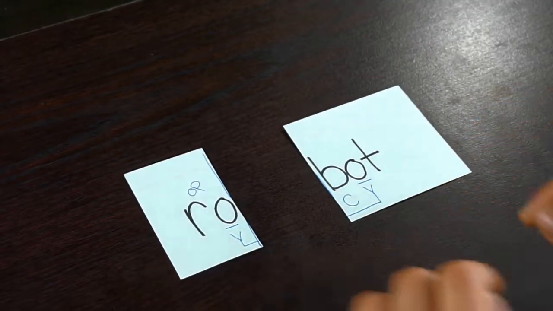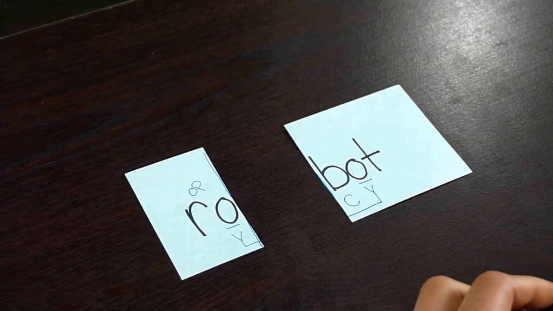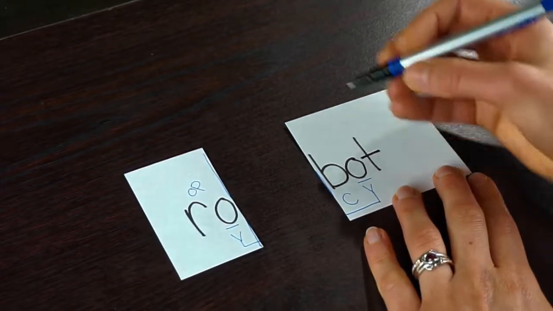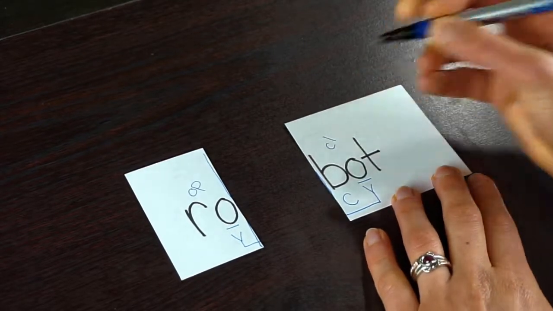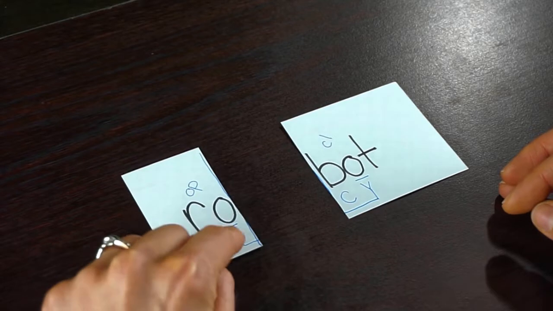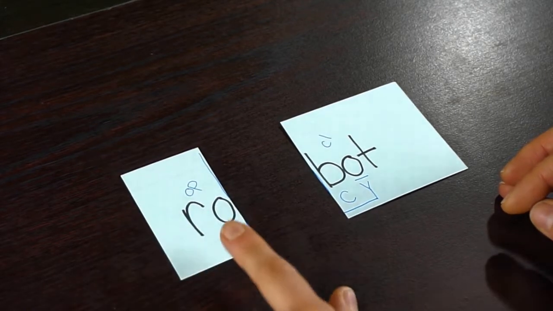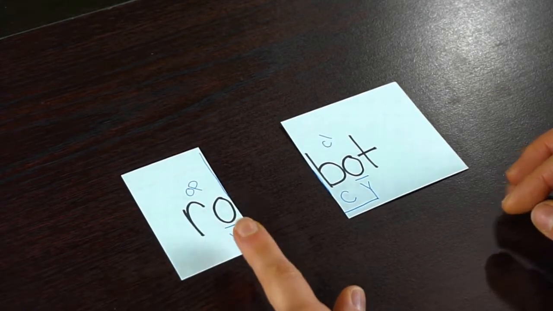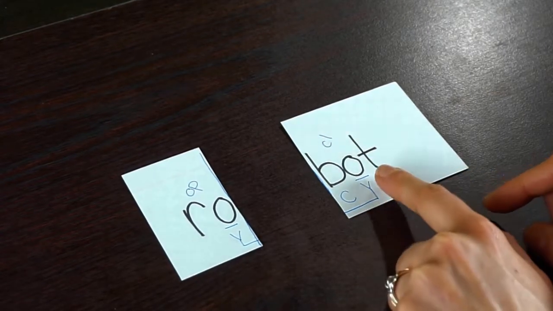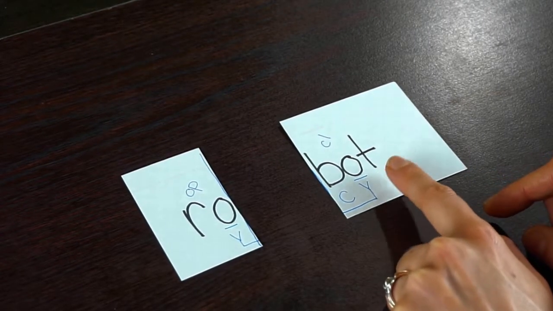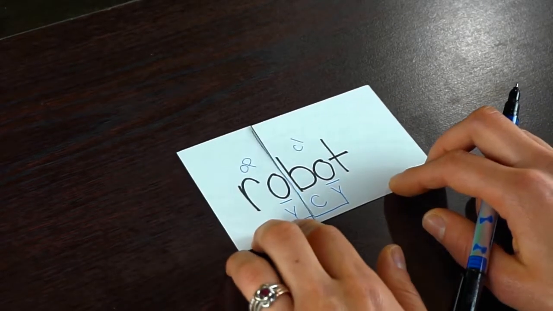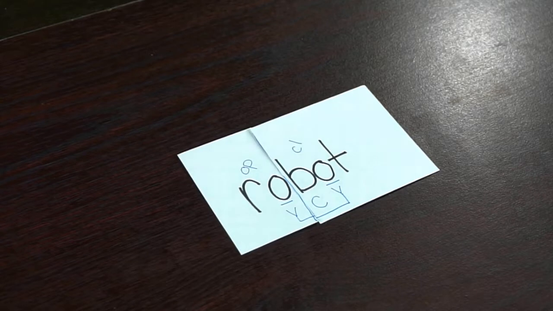Let's look at our second syllable. What type of syllable is that? Yes, that one is closed because there's a consonant after the vowel. Just like before, that gets labeled with a CL. So because this is open, I'm going to have to read it with a long vowel sound. And my first syllable says row. Good. Because this is closed, I have to read it with a short vowel sound. And this syllable says bot. Great. And if I put them together, robot.